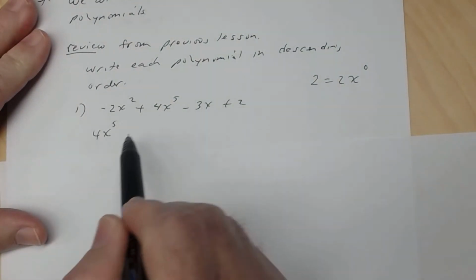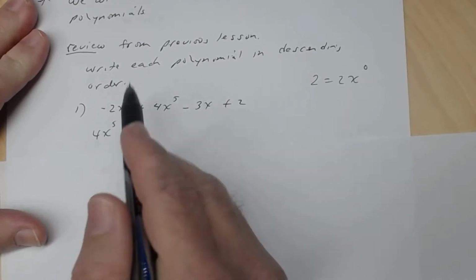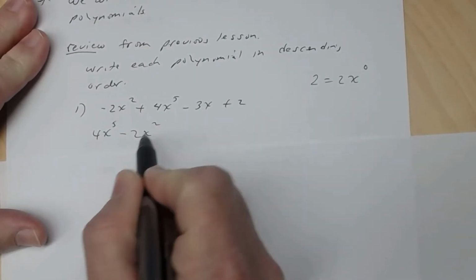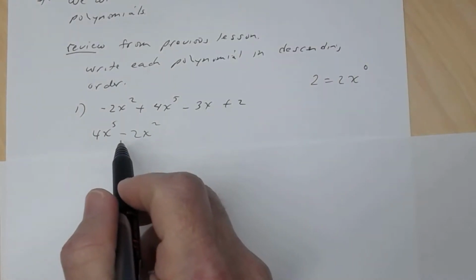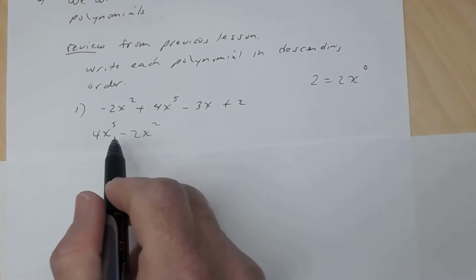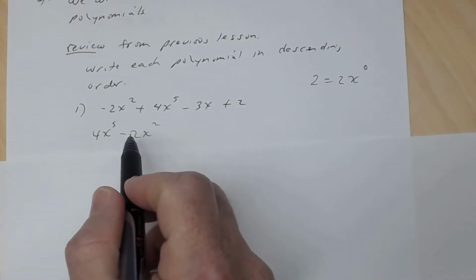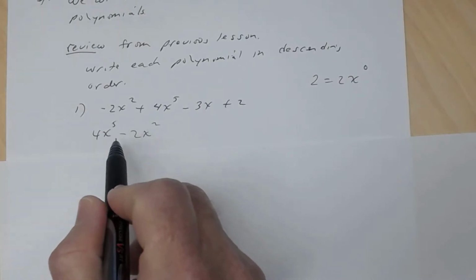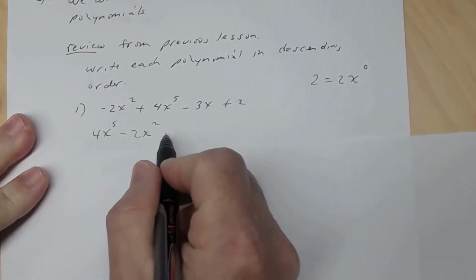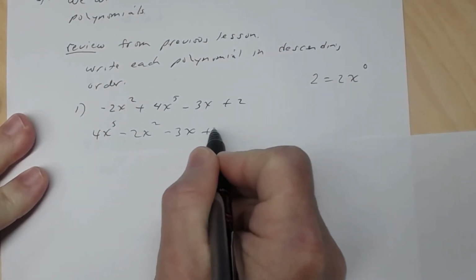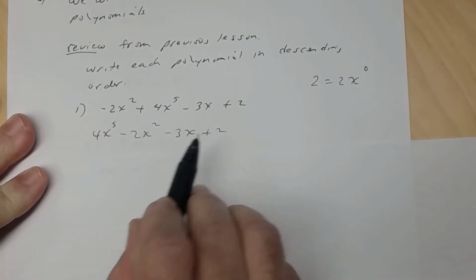x to the fourth is missing, but then the next one is x squared, so I'm going to write negative 2x squared. All right, so write it like this, 4x to the fifth minus 2x squared. Now there's nothing wrong with writing it as 4x to the fifth plus a negative 2x squared, but mathematically it looks more pleasing if you just say 4x to the fifth minus 2x squared. That's the way we write it. Then here's x to the first, so we say minus 3x, and then plus 2. Okay, your constant term is always written last.